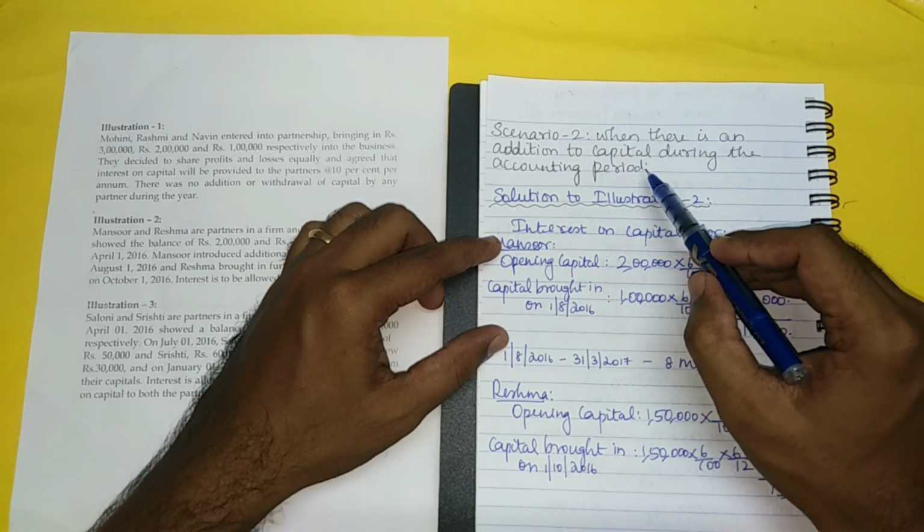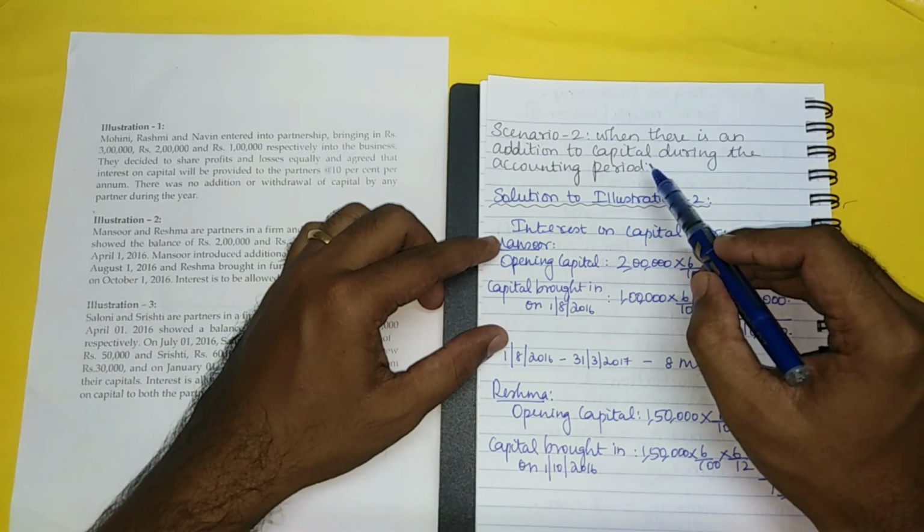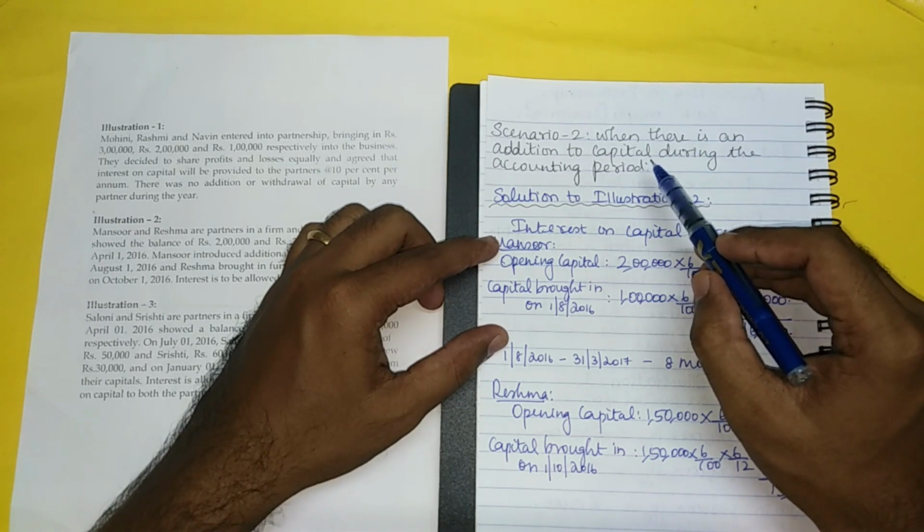If in case there is an addition to the capital by the partner during the accounting period, then interest needs to be computed on that amount for the corresponding period for which it has remained in the business for that accounting period. So let me repeat. The interest needs to be computed on that amount, that is the additional amount, for the corresponding period for which it has remained in the business for that accounting period.